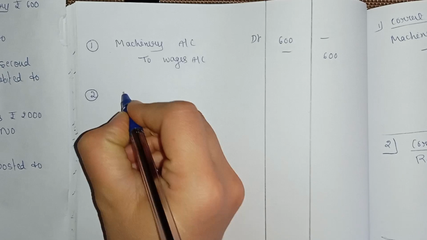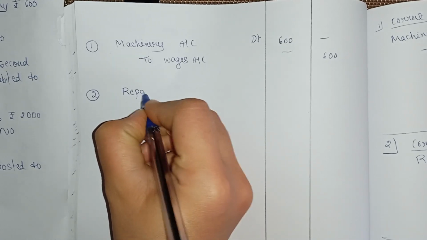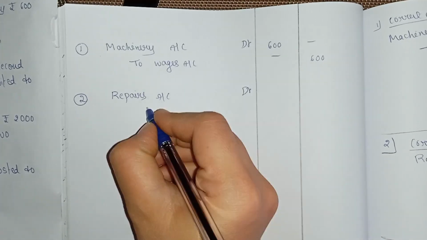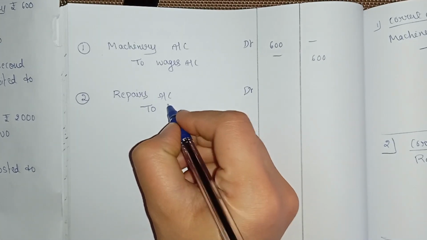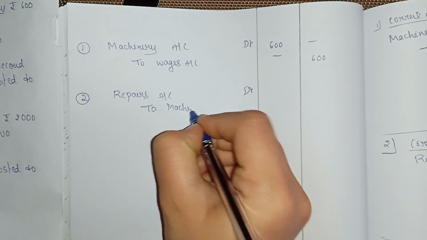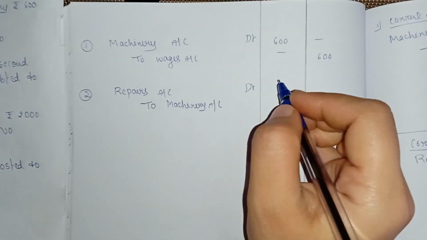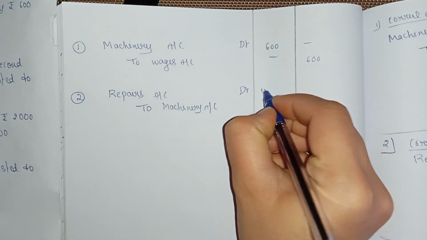Second one, repairs account debtor to machinery account. Repairs account debtor to machinery account, that is rupees 400.